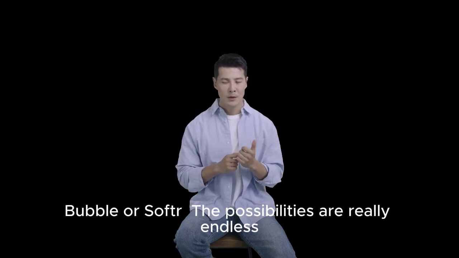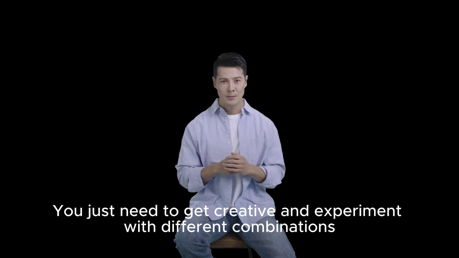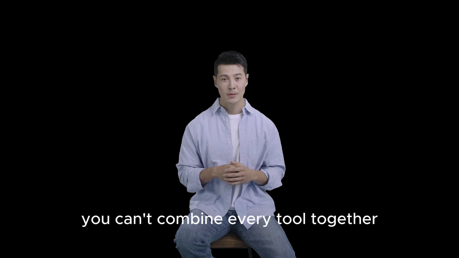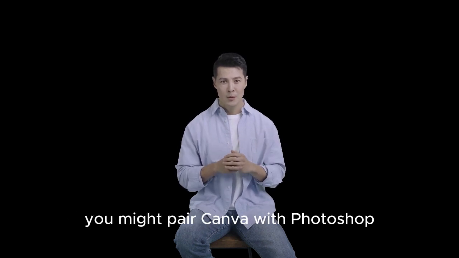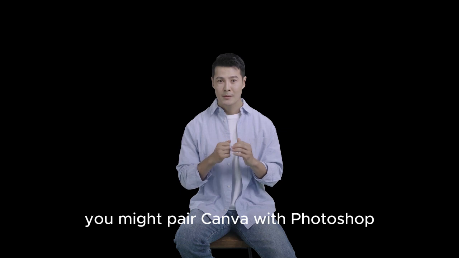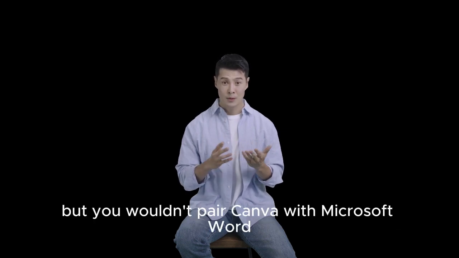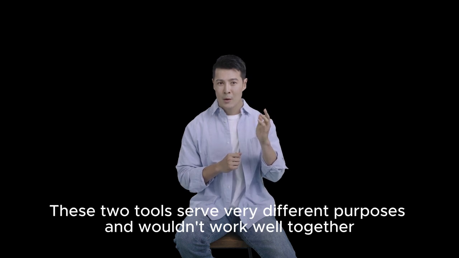The possibilities are really endless. You just need to get creative and experiment with different combinations. But please note, you can't combine every tool together. You need to pick the right ones for the job. Back to the graphics example, you might pair Canva with Photoshop. These two tools complement each other well, but you wouldn't pair Canva with Microsoft Word. These two tools serve very different purposes and wouldn't work well together.